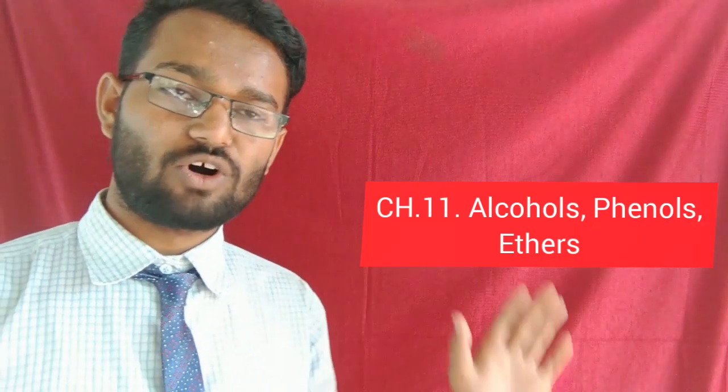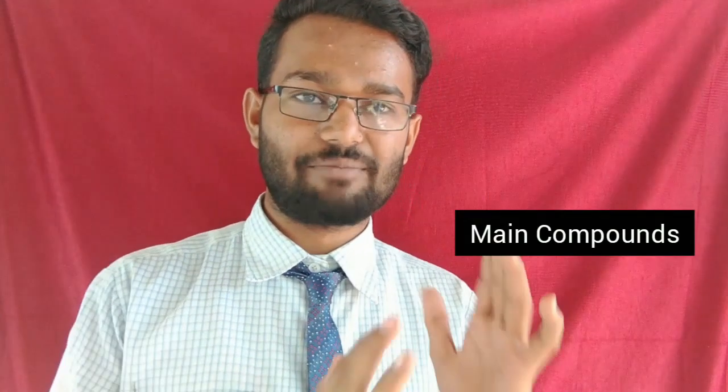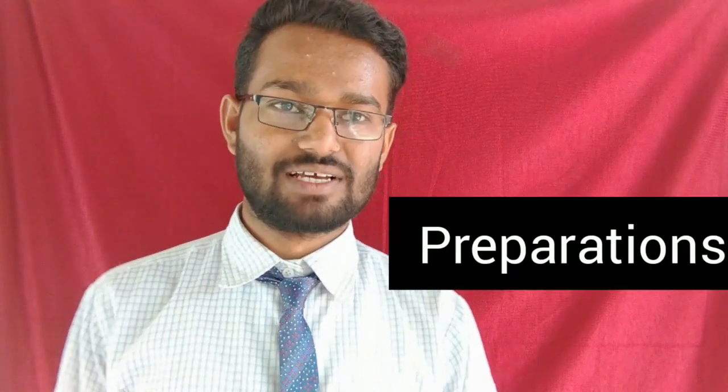Chapter number 11 from organic chemistry, the name is alcohol, phenol and ethers. These are functional groups, main functional groups out of 18 functional groups. We have to see their preparation processes and chemical reactions, and also their main compounds. Chapter number 12, aldehydes, ketones and carboxylic acids. Again these are functional groups from organic chemistry. Chapter number 13, amines, a functional group, again same as the previous chapters. So preparations, chemical reactions and compounds.